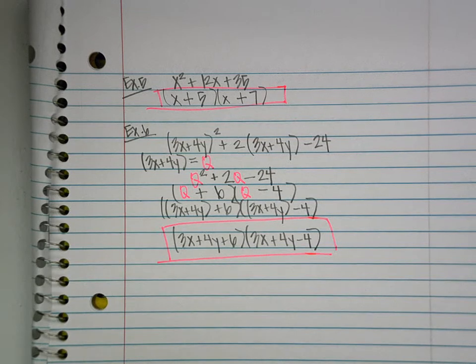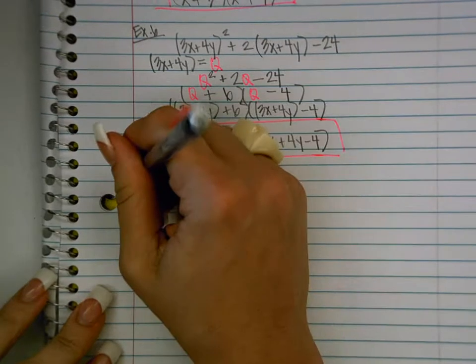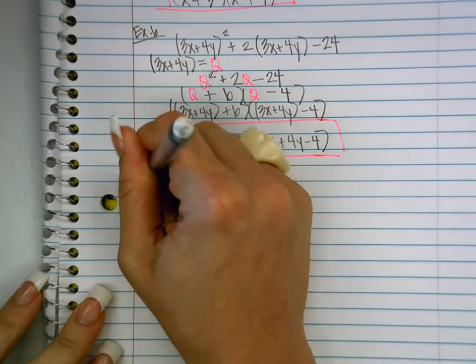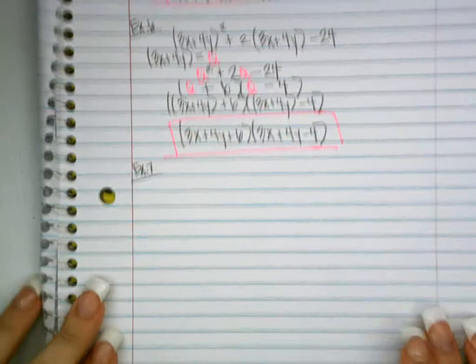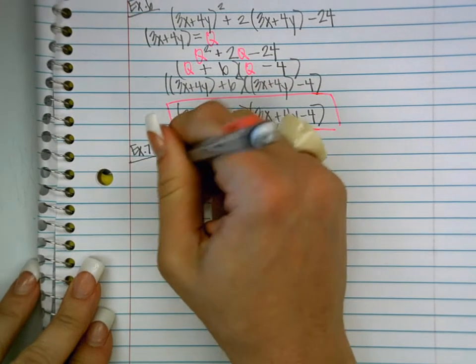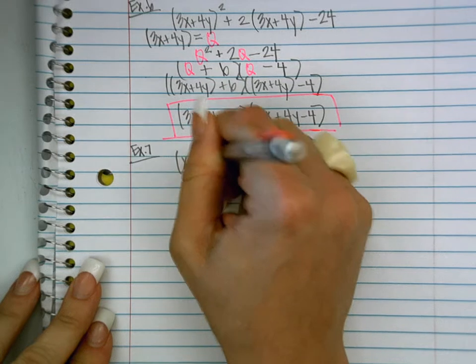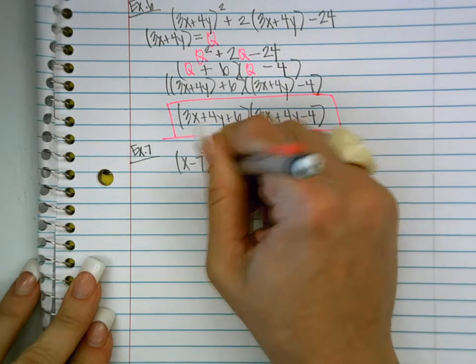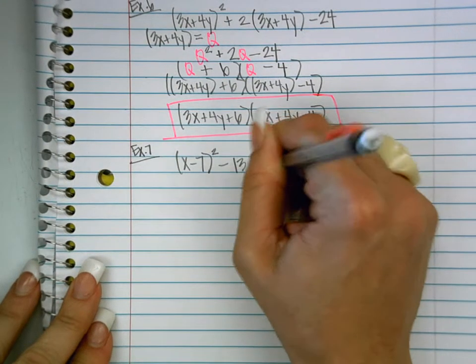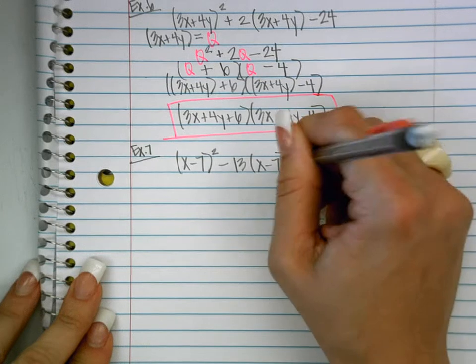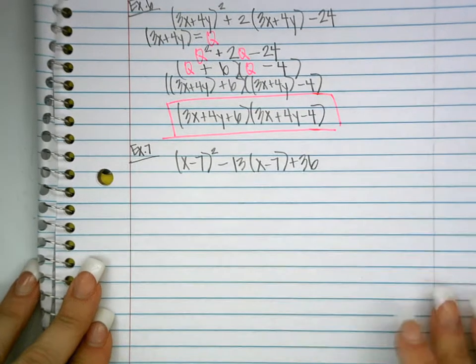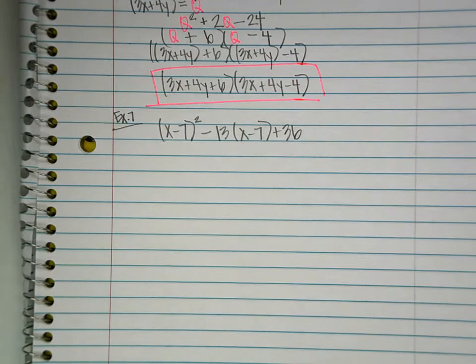Good. Okay, let's do one more, and then we'll be done. I'm cutting one off your notes. Okay, do one more. I'd like you to factor completely x minus 7 quantity squared minus 13 times x minus 7 plus 36.